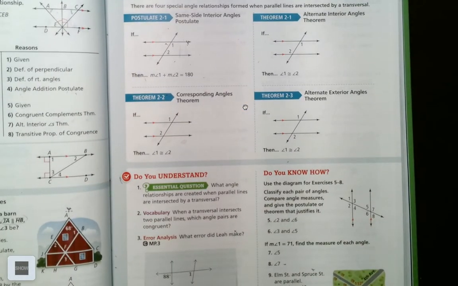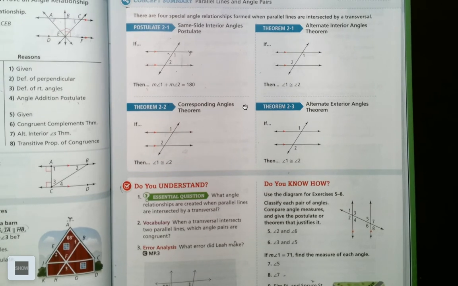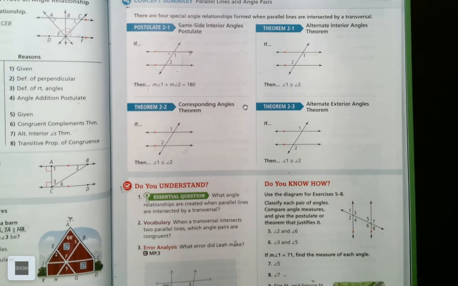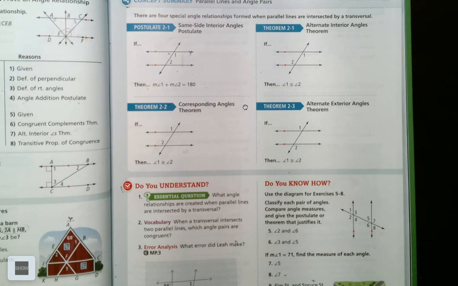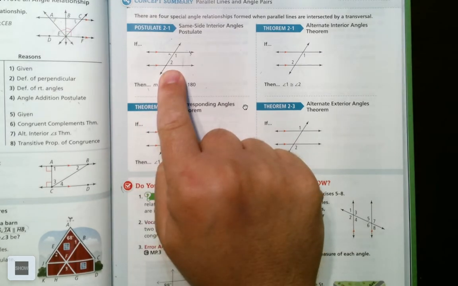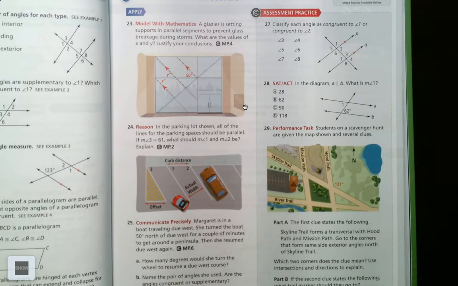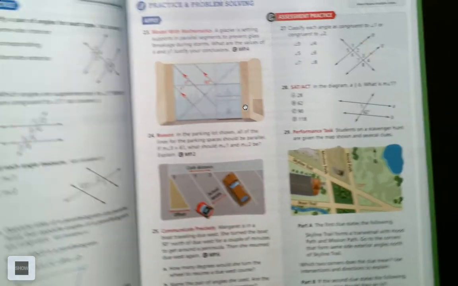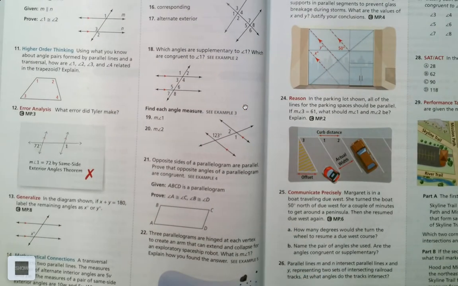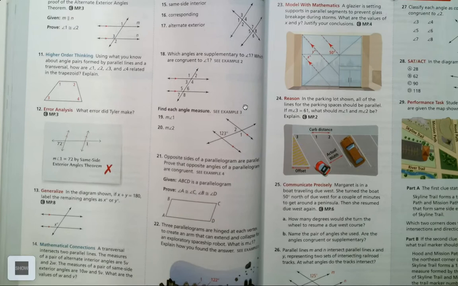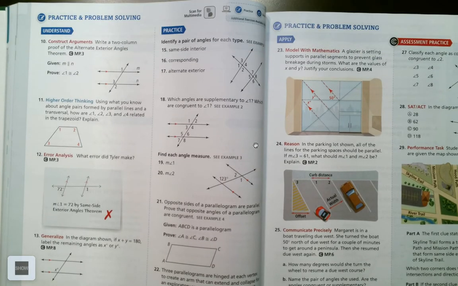So concept summary, that is on top of page 75. There is all your rules. Again, don't get caught up with postulates and theorems. Just think of them as rules that show different angles when you're dealing with the pair of parallel lines and a transversal are congruent to each other. Or they could be supplementary, right? We talked about that as well, like 1 and 2 right here. Those are supplementary. They add up to 180. So let's go ahead and start going through 15 through 22.